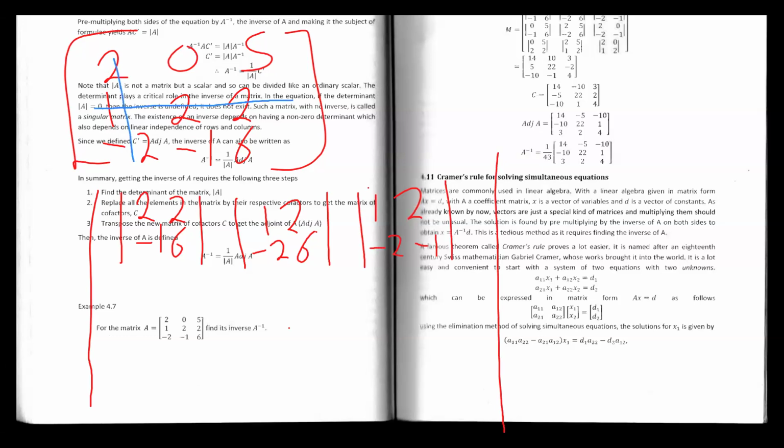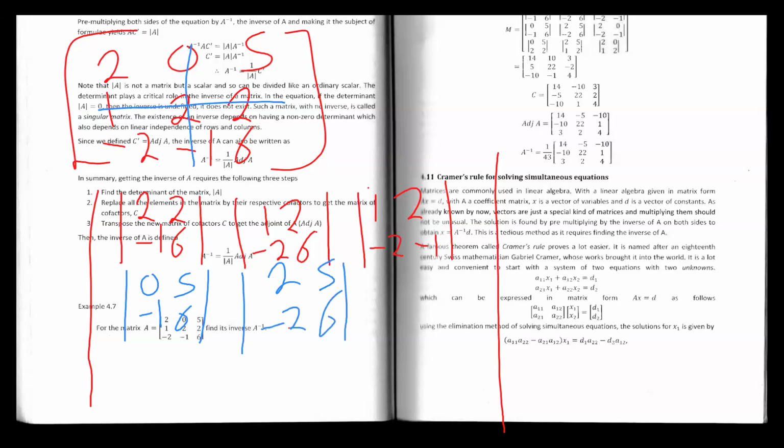Delete the row, delete the column. What are you going to have? You have 0, 5, -1, and 6, correct? And then we go where there is 2, eh? Delete the row, delete the column. We shall have what? 2, 5, -2, and 6, right? You're following, eh? And we go to the last one.